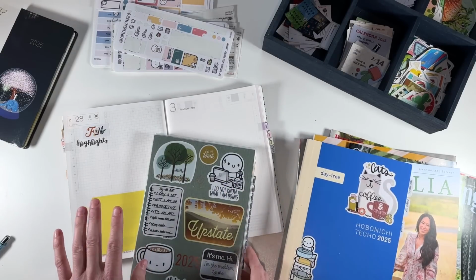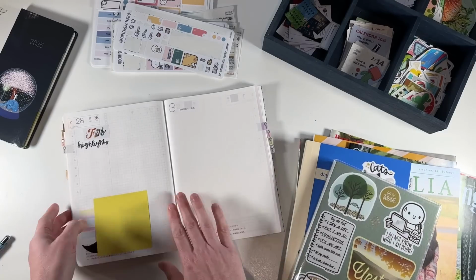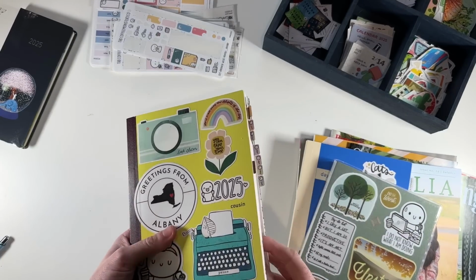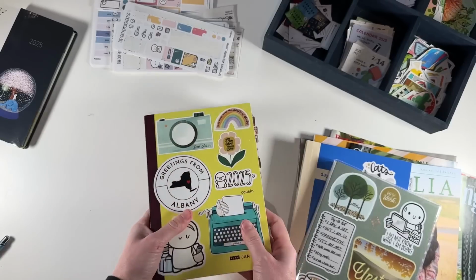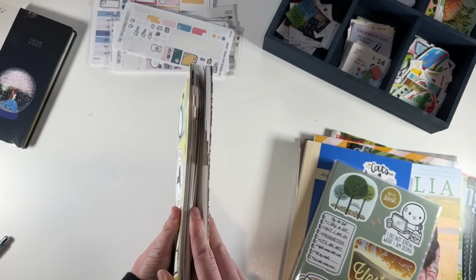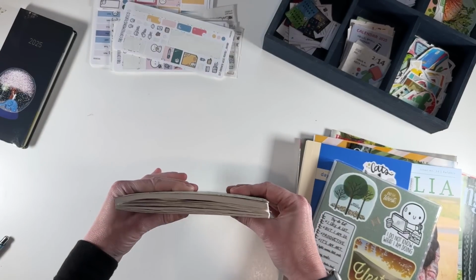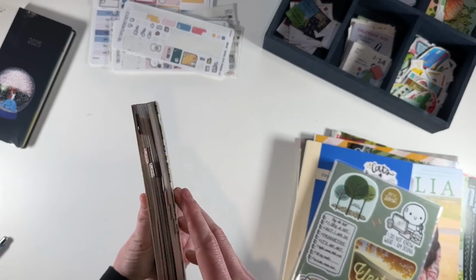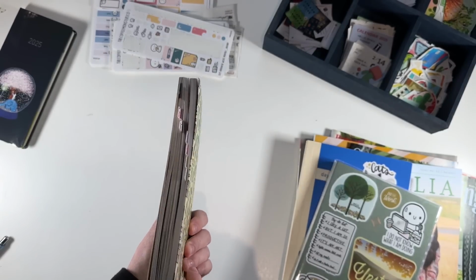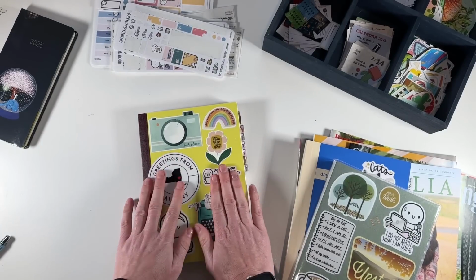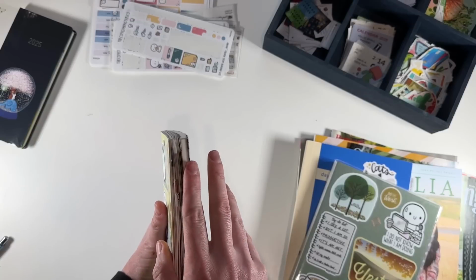So today I'm going to set up my Hobonichi Cousin, and I'm using the Avec system. This is book 1 and I'm 2 months in, so it's already getting a little bit chunky. I'm so happy I'm in the Avec because it's so much more pleasant to write in when it's not chunky, and I'm already starting to feel that.